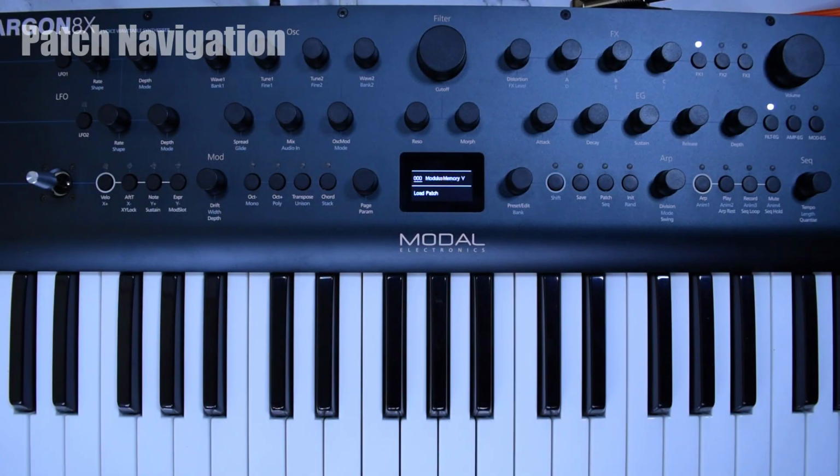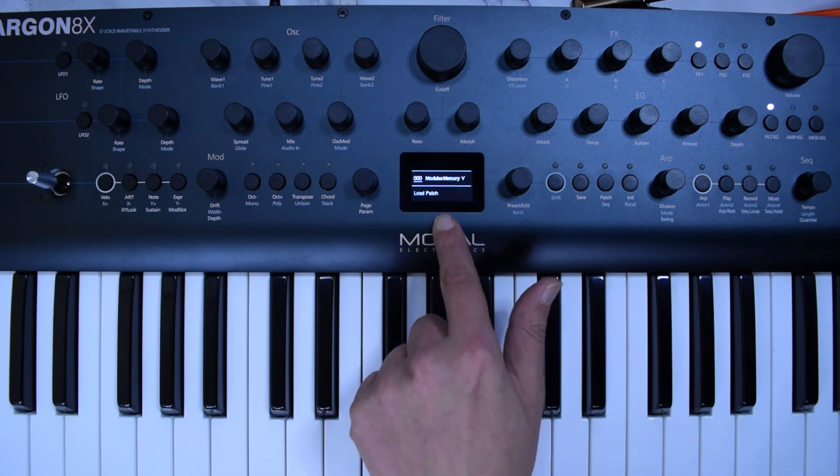Now on this synth, you have a lot of features, and understanding navigation on the synth is highly important. If not, you will be wondering where's this and where's that, how can I do this? And you can always do it from the menu.